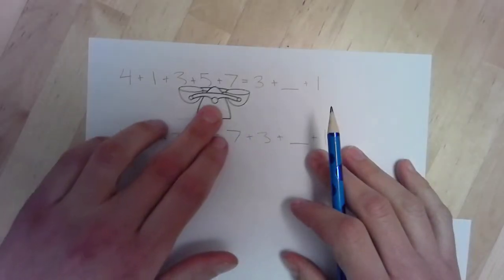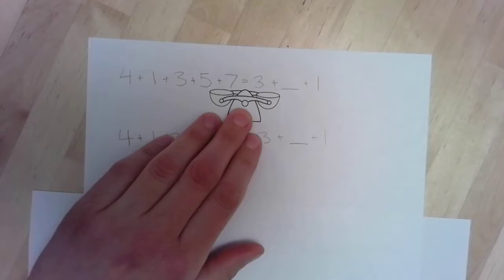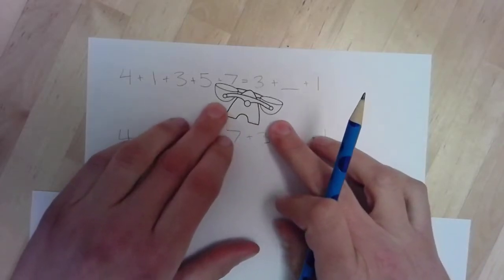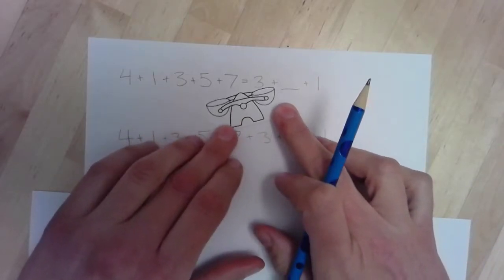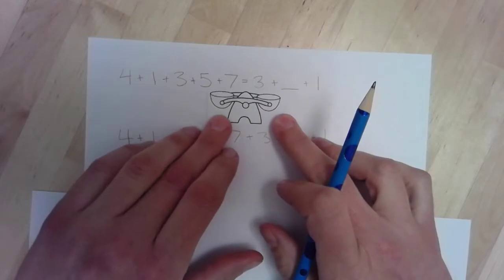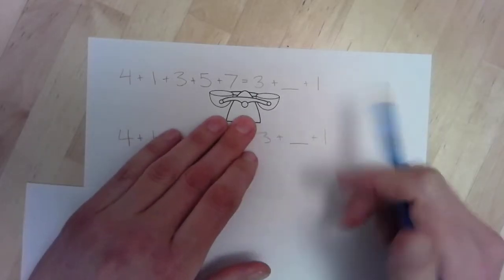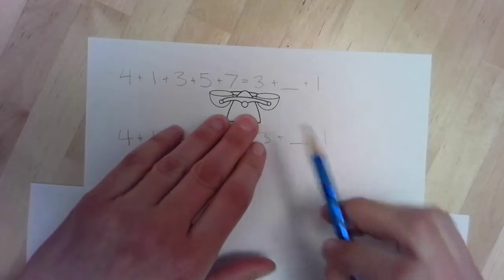We can't put the balance here or here. We need to put it right at the equal sign. And this equal sign is telling us this side is not greater, nor is this side greater. The sides are balanced, or rather they need to be balanced. So let's find what goes here.